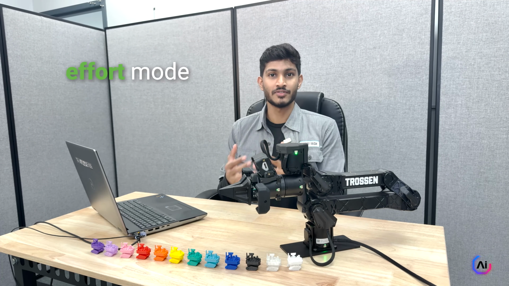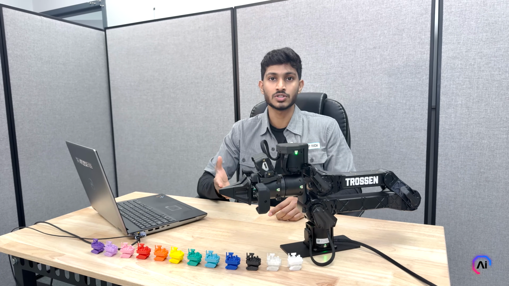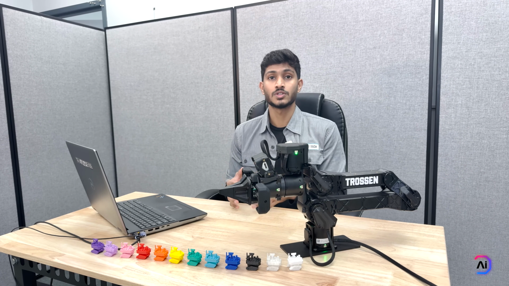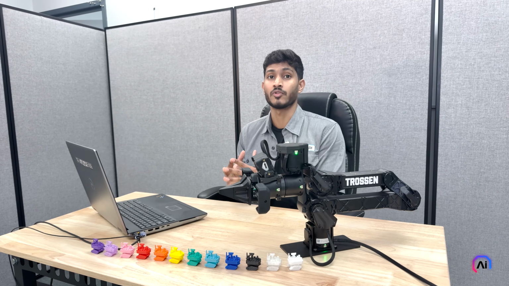Let's start with the new effort mode. But how exactly is it different from the external effort mode? While the external effort mode includes built-in compensation for things like gravity and friction, in the effort mode you can send raw effort commands directly to the motors without any compensation. This gives you full control over torque, which means it's perfect for designing custom controllers, test rigs, and setups where you don't want the system interfering with your logic.